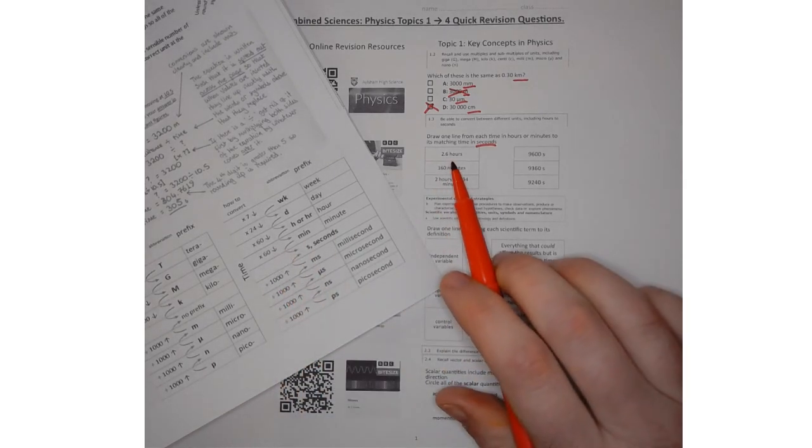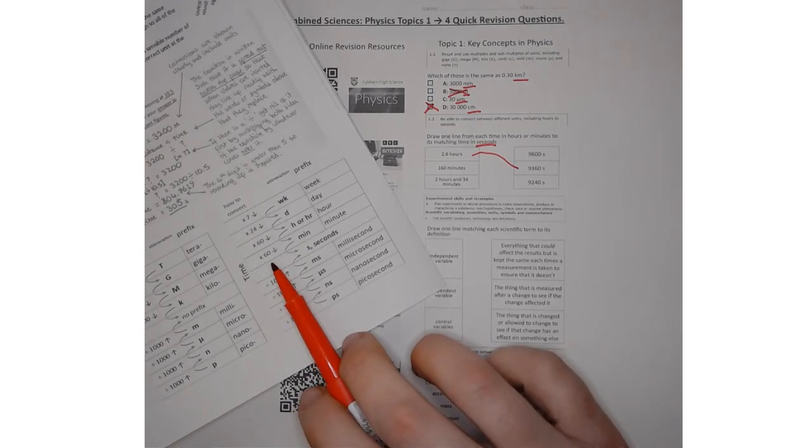Now, the factor we multiply by between hours and seconds is going to be 2 steps, each equal to 60. So take our 2.6, multiply by 60 once, multiply by 60 again, and we end up with an answer of 9,360. In the case of minutes, 1 step, but 1 step is 60 for an answer of 9,600. Now, process of elimination would mean we know this must be our final answer.